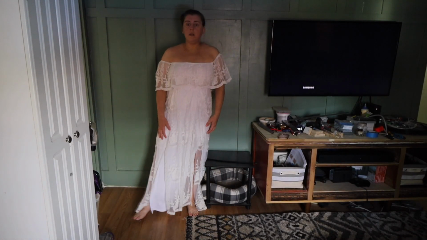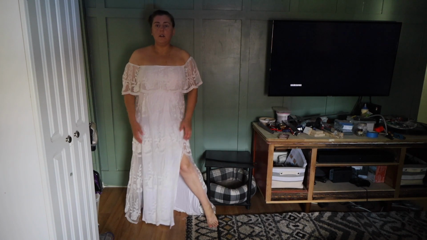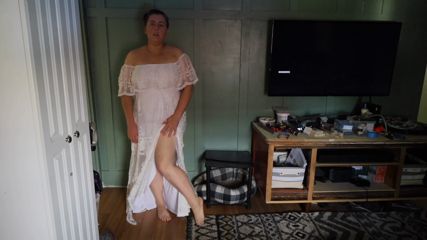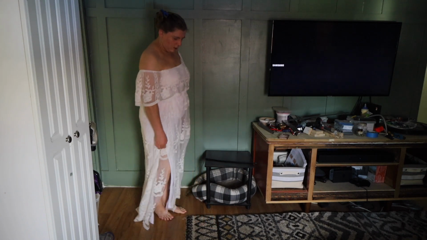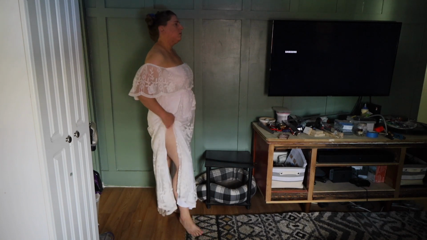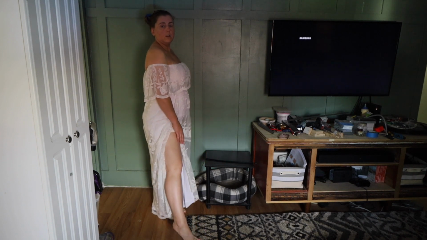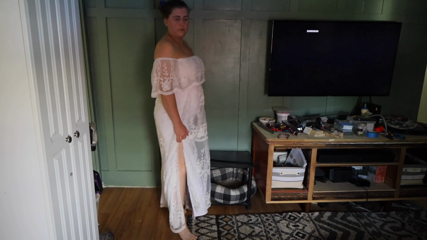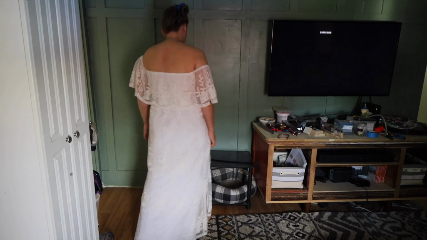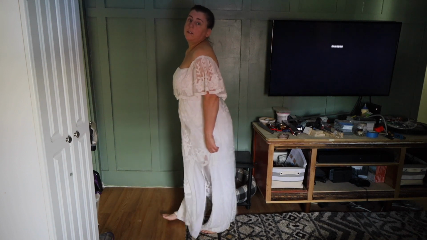See with the underskirt now. Trying to show some flow.